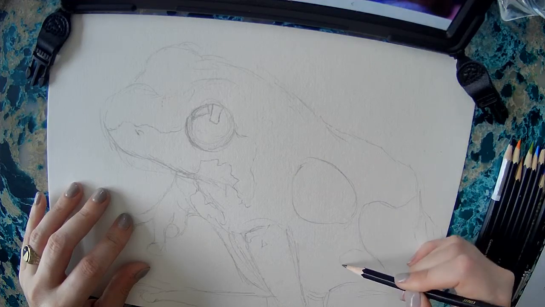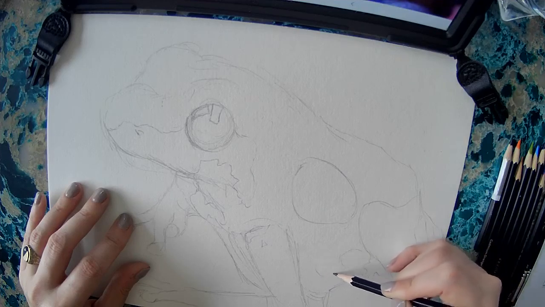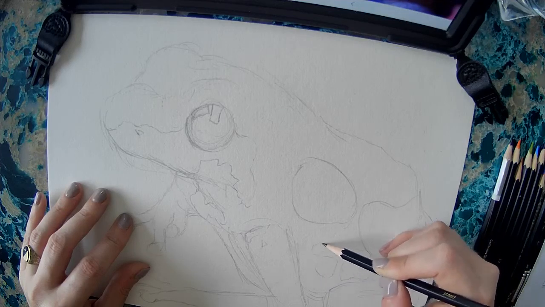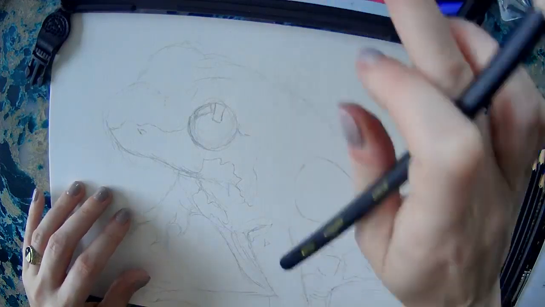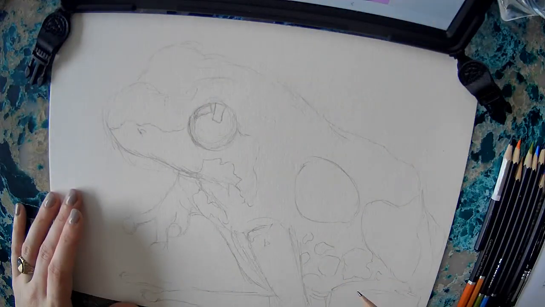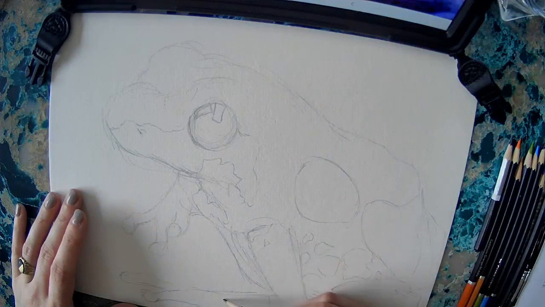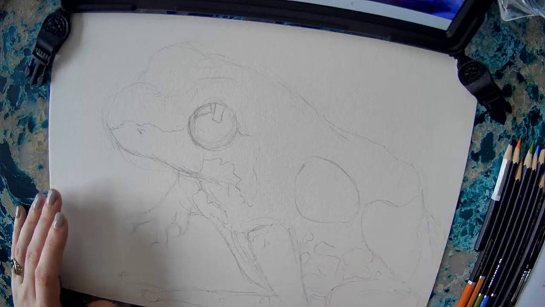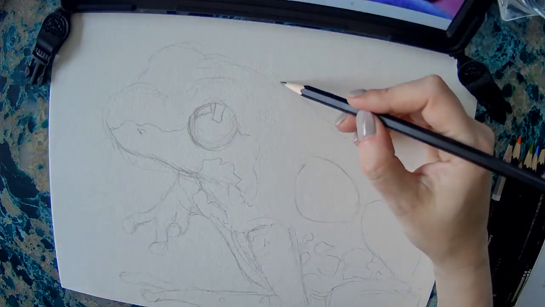And he's got these lovely little spots on him as well, so I'm going to draw those in. And some little patches. And then we've got some little spots on his legs as well, so I'm going to draw some of those in. But I won't sketch them all in, I'll probably add some more as I'm shading. Oh, there's a big spot on the back I missed.